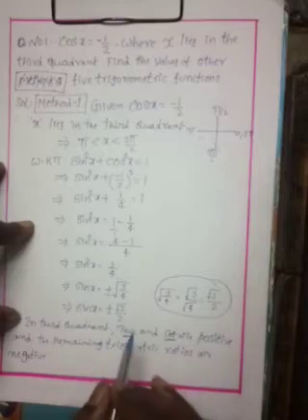In the third quadrant, tan and its reciprocal cot are positive. The remaining trigonometric ratios are negative. Only these two, tan and cot, are positive in the third quadrant, and the remaining ratios are negative. This means the sin x value is also negative, cos x value also negative, secant x value also negative, and cosecant x value also negative. Understood this point, my dear children?